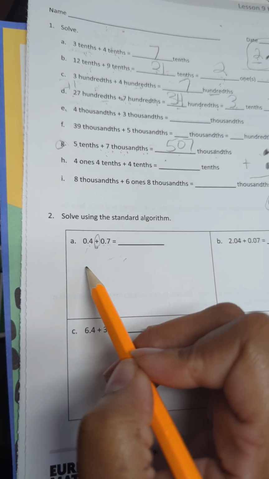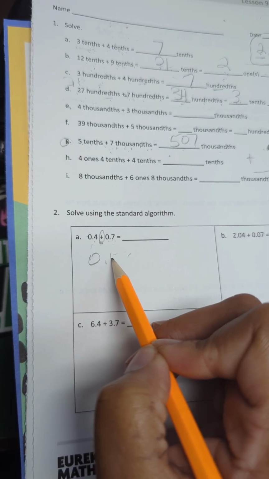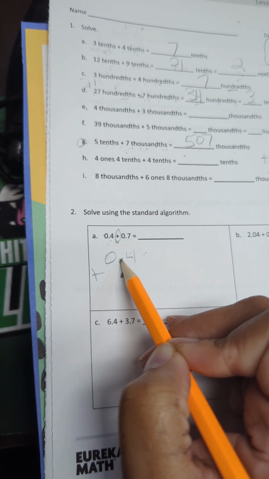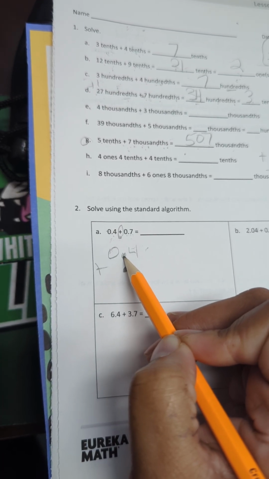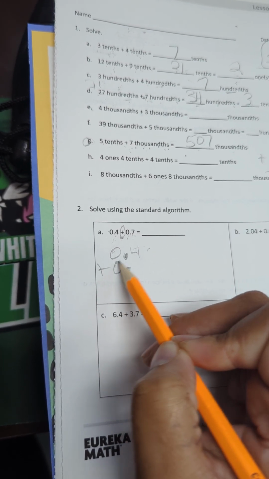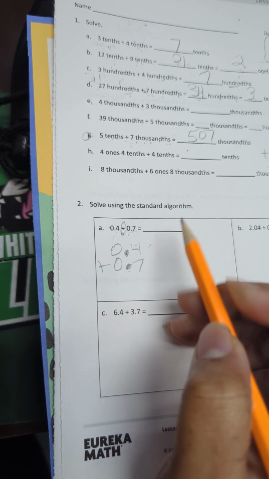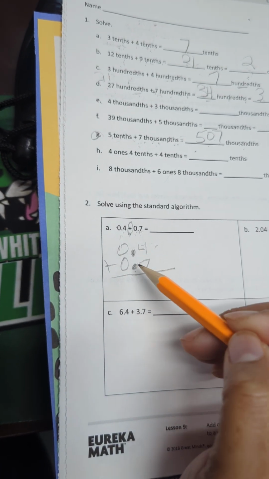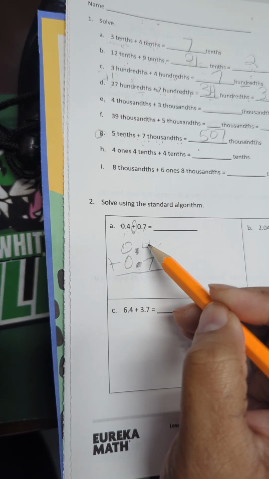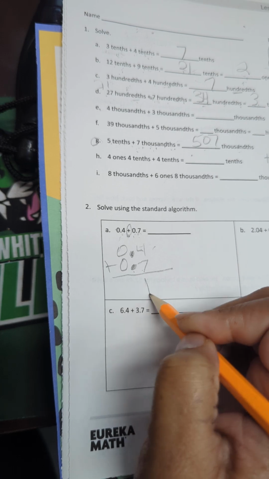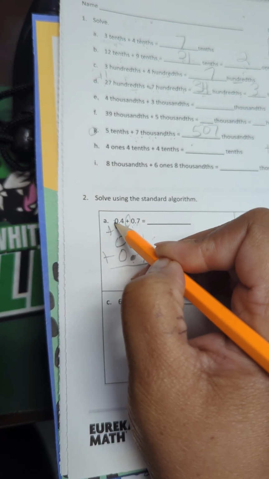So here, I'll set up one for you. Here we have 0.4 plus, line up those decimals. Line them up. One should be right underneath the other. In the second number, we have a 0 in the ones place, a 7 in the tenths place. Now you can add. This makes sure that you add up the correct place values. The tenths place, 4 plus 7, I hope you said 11. We're going to put the 1 down, carry the plus 1 next door.